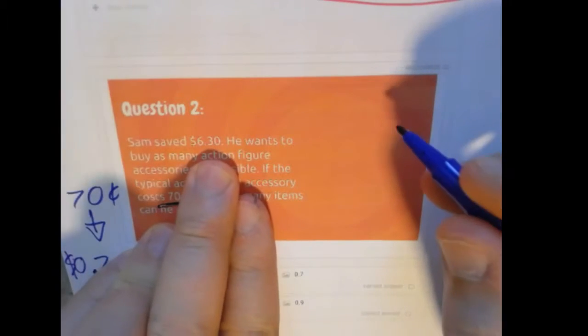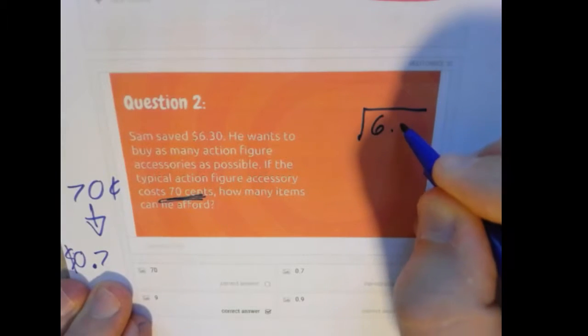Next, Sam saved $6.30, wants to buy as many action figure accessories as possible. If the typical action figure accessory costs 70 cents, how many items can he afford? Now I'm going to take this 70 cents denomination, I'm going to change that to $0.7. Okay, so we're going to do that conversion here. And then we're just going to do the $6.30 divided by the 0.7. I'm going to do one more adjustment before I do that. So instead of dividing by 0.7, I'm just going to divide by the whole number 7.